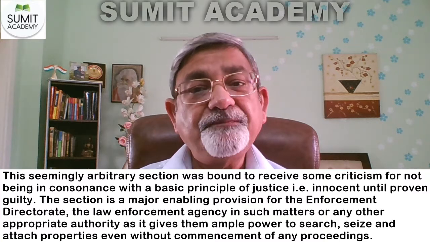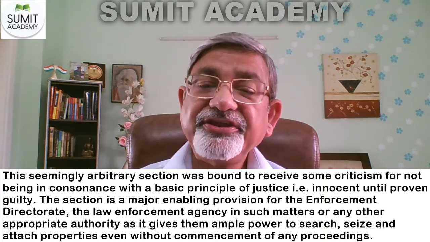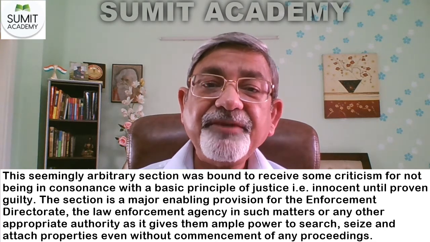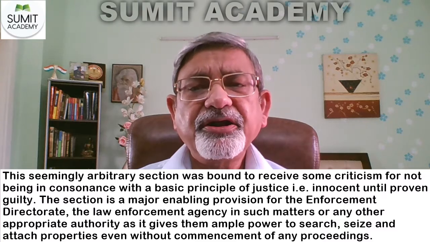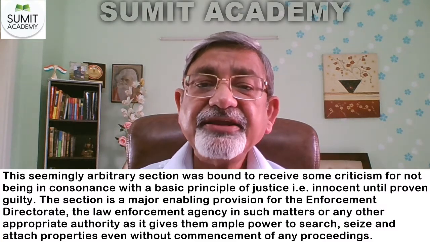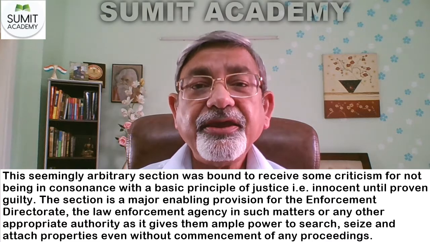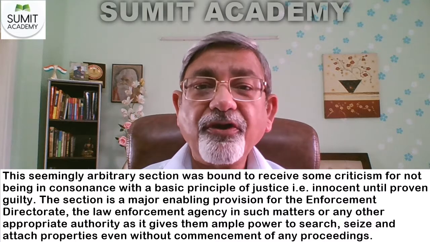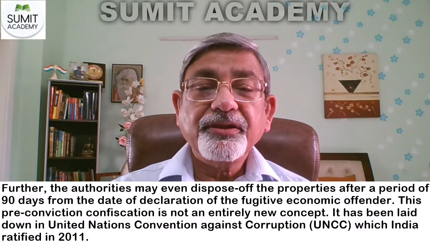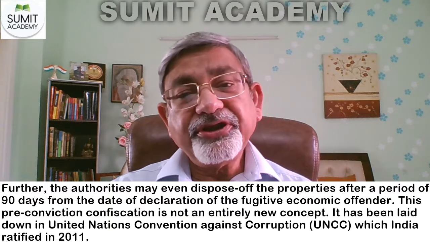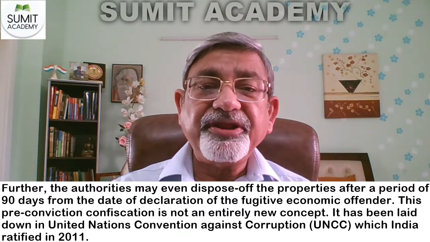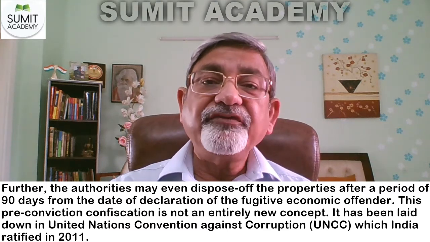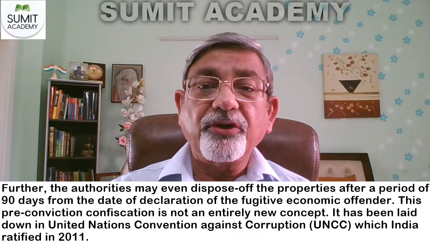The section is a major enabling provision for the Enforcement Directorate, the law enforcement agency, as it gives them ample power to search, seize, and attach properties even without commencement of any proceedings in a court of law. Further, the authorities may even dispose of the properties after a period of 90 days from the date of declaration of the fugitive economic offender.